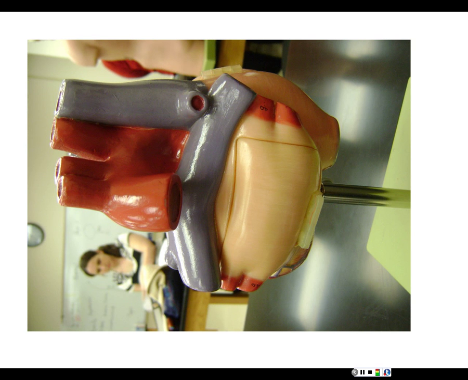I know this picture is sideways, so you'll just have to bear with me. We're looking at a posterior view of the heart. And to orient you, we were just over here. This is the superior vena cava. Up here is the brachiocephalic vein. This large blue vessel on the back of the heart are the branches off of the pulmonary trunk. You have the right pulmonary artery and the left pulmonary artery, remembering that they are blue.